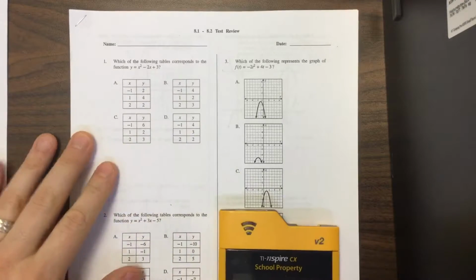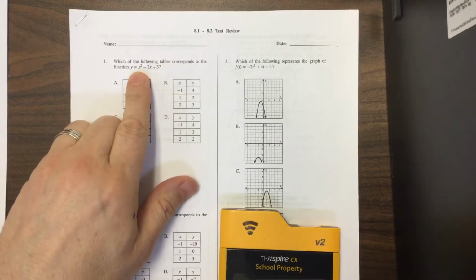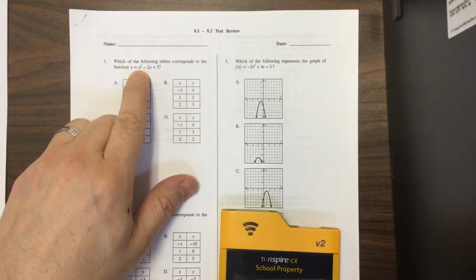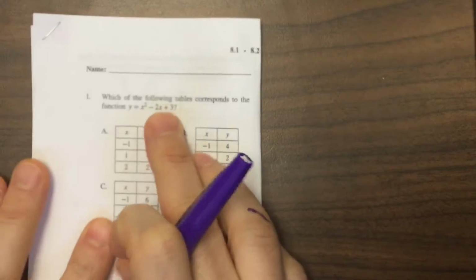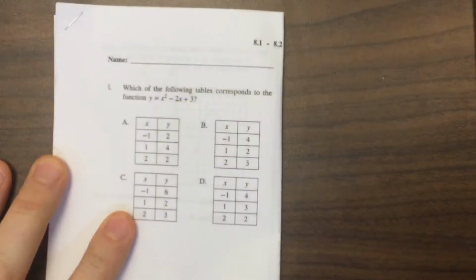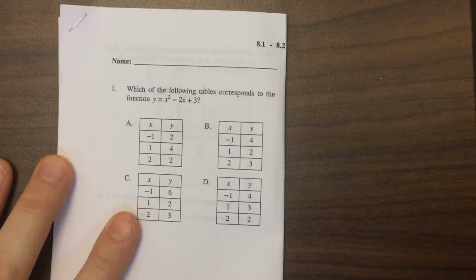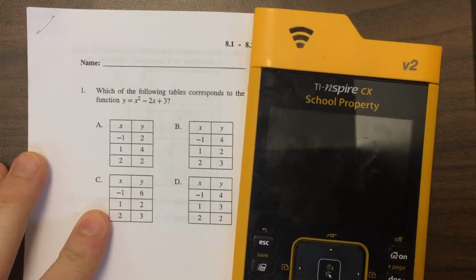Okay, so number one, which of the following tables corresponds to the function y equals x squared minus 2x plus 3? Let's zoom in so we can see this a little better. All right, so I'm going to type this equation right in the calculator. There we go. And we're going to go to the table and compare.